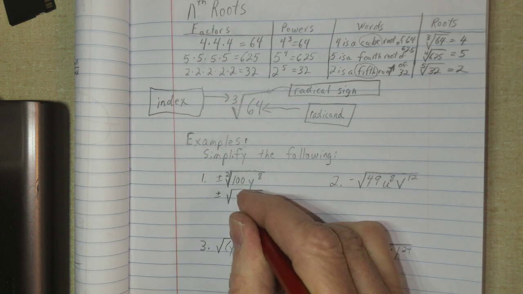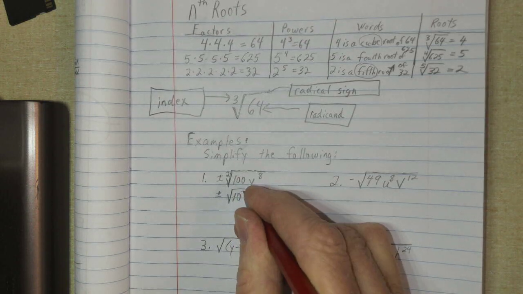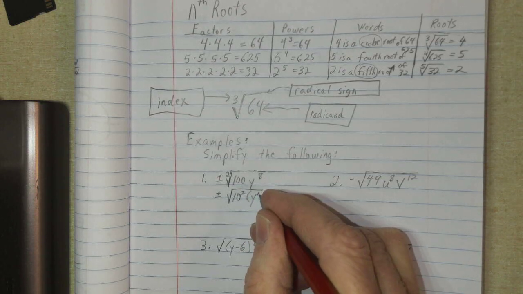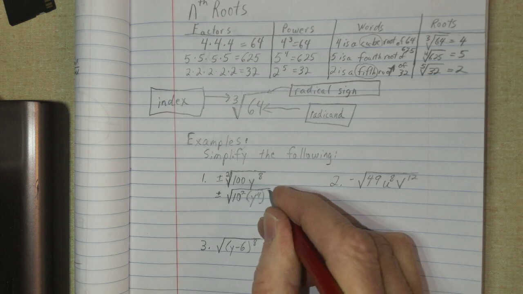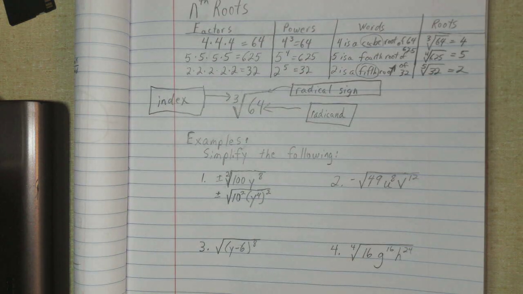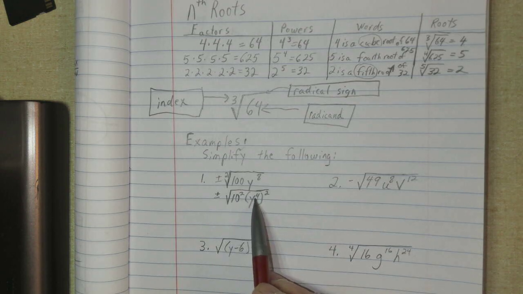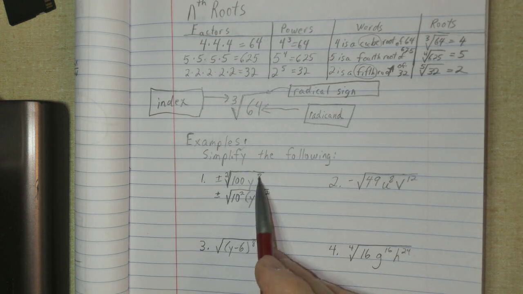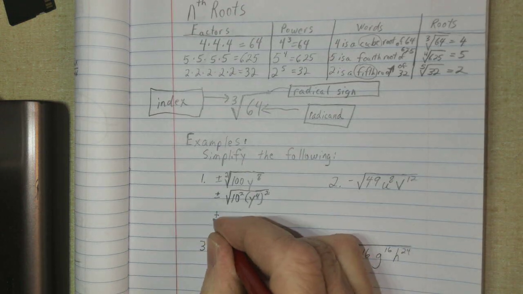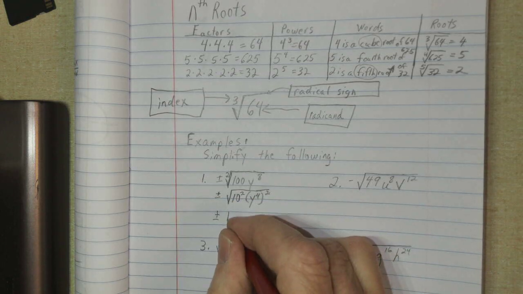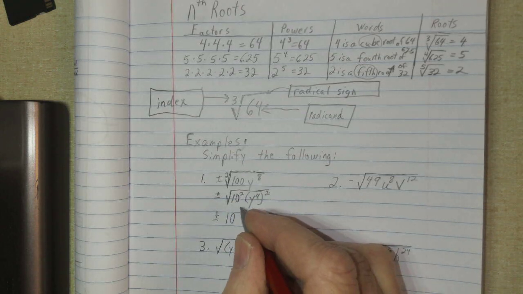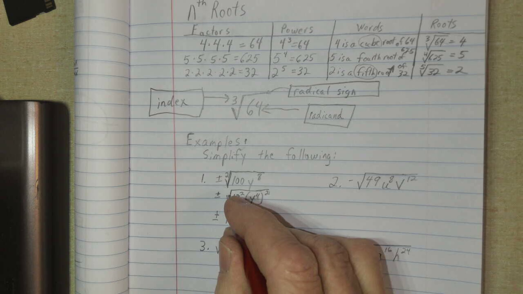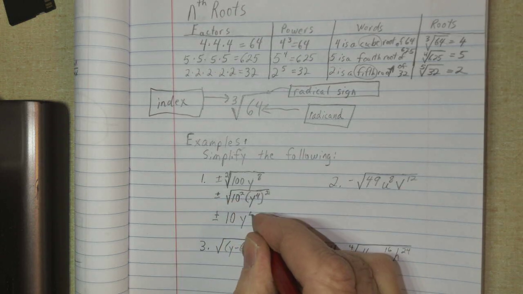What I'd like for you to think about is 100 is 10 to the second power. y to the 8th as a second power: if I take y to the 4th and raise that to the second power, that is y to the 8th. You remember, a power to a power, you multiply. 4 times 2 is 8. When I get my final answer, the square root of 10 squared is 10. That's 10 times 10. The square root of y to the 4th squared, the square root and the square cancel each other out, and that's y to the 4th.